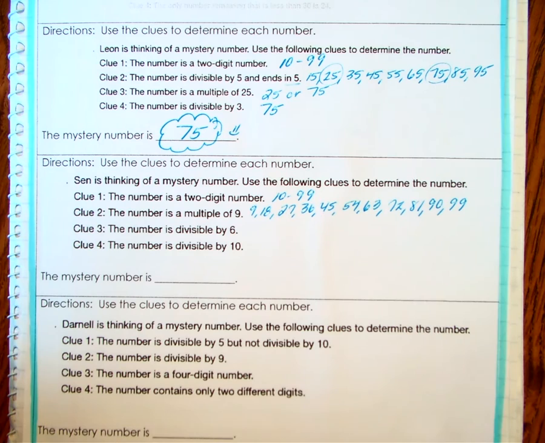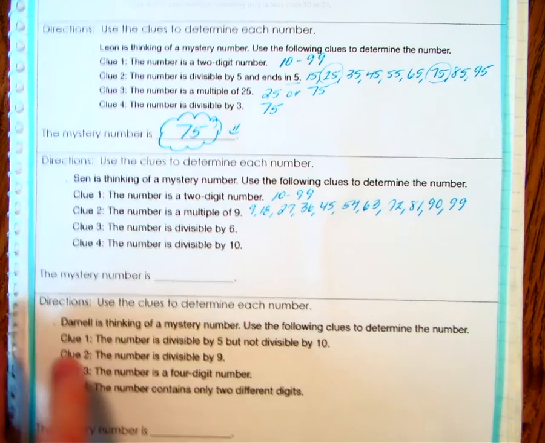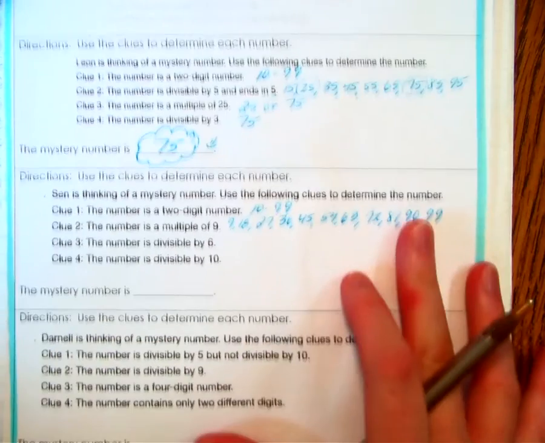Alright, there's some multiples. Doesn't hurt us to practice those. The number is divisible by 6. What was it? Add the digits and see if you can divide it by both 2 and 3. Sometimes it's faster for me just to look.